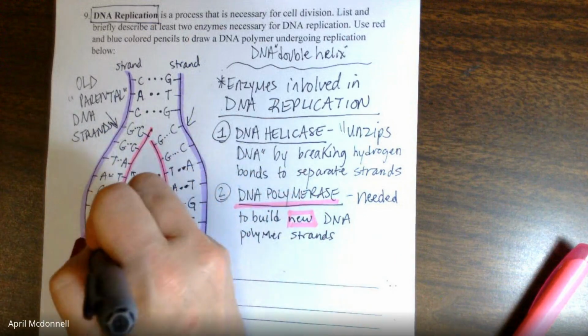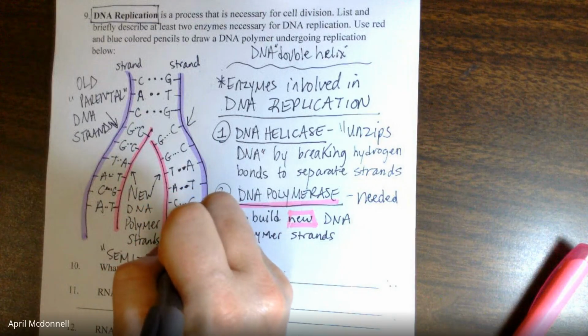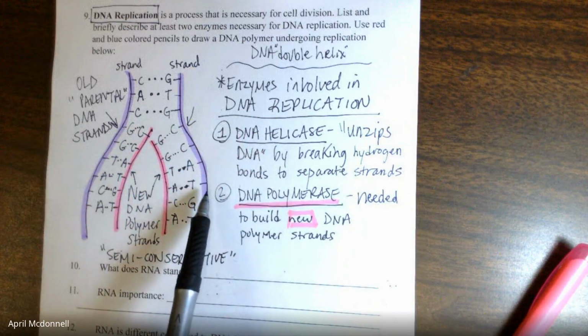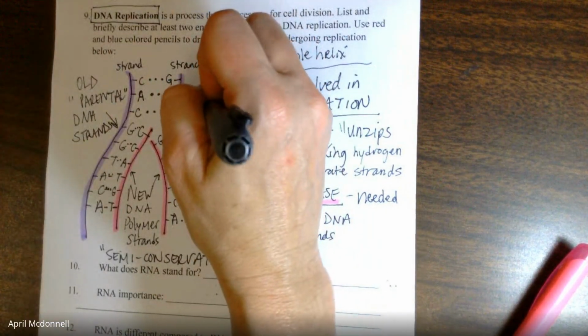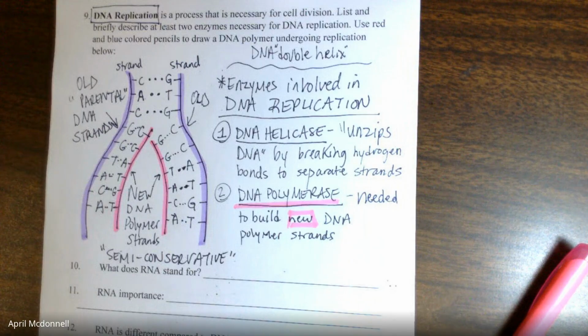This process is what we call semi-conservative, because the old DNA strands are maintained while the new DNA strands are being built. So basically, since we combine an old strand plus a new strand in order to duplicate the DNA or produce an identical DNA molecule, then we call the process semi-conservative.